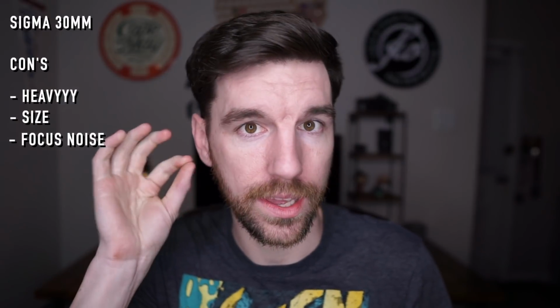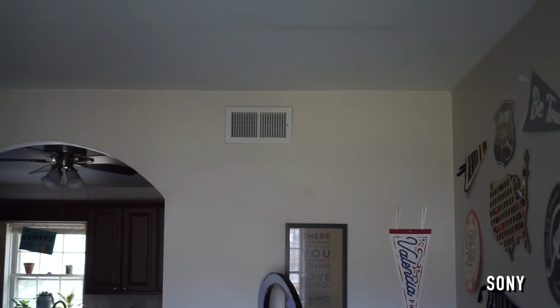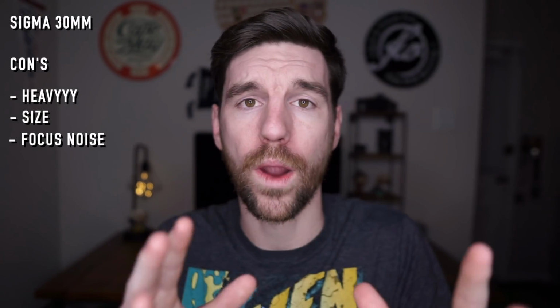And another con is the focus motor. You can actually hear its audible noise when it's focusing. But it's something that you would have to be aware of if you're doing interviews with the 30mm.